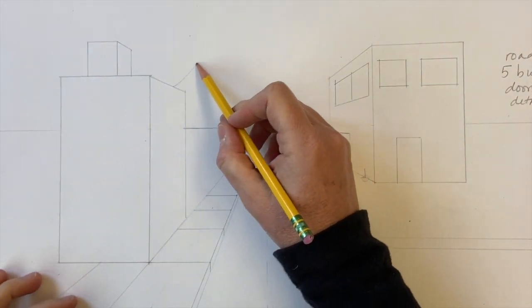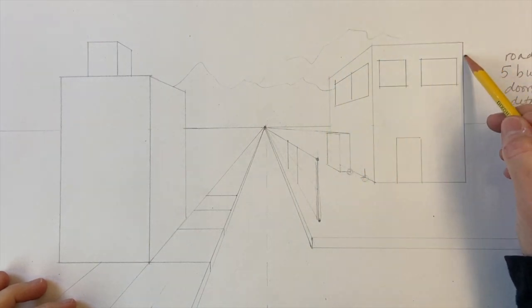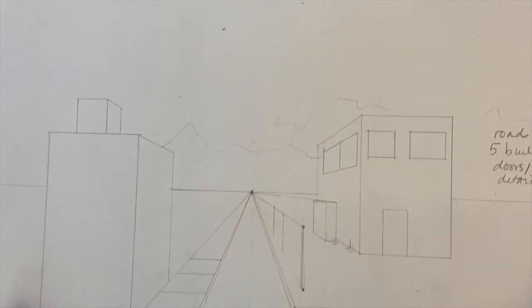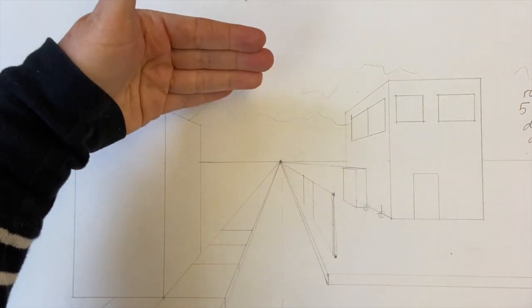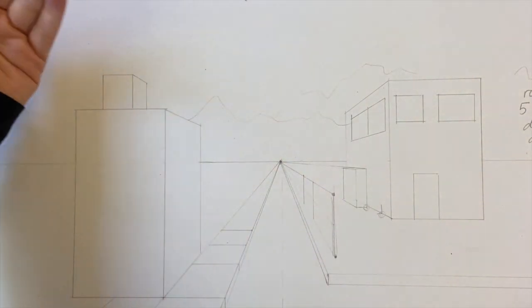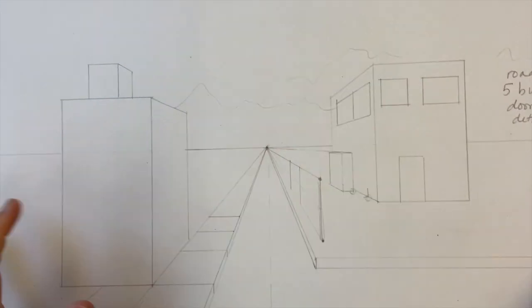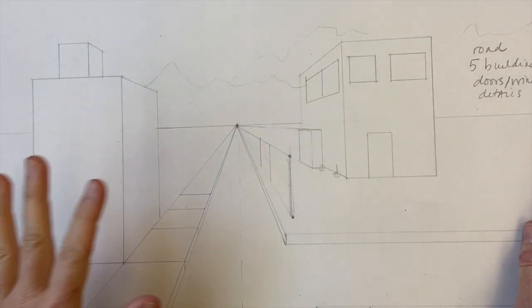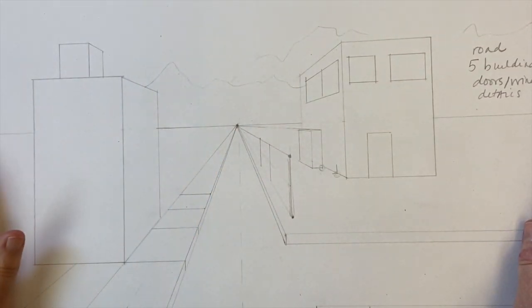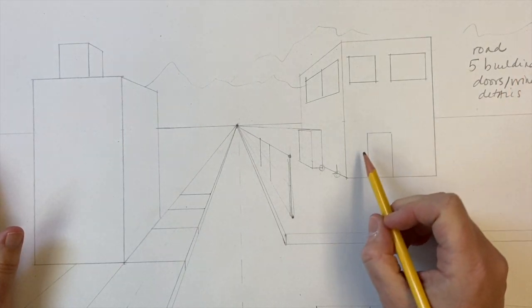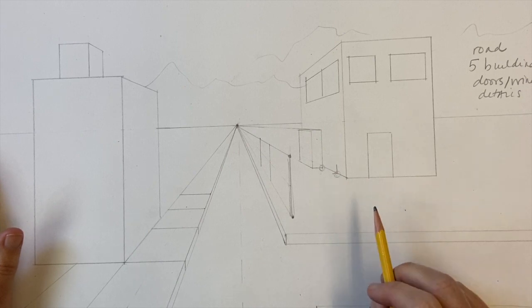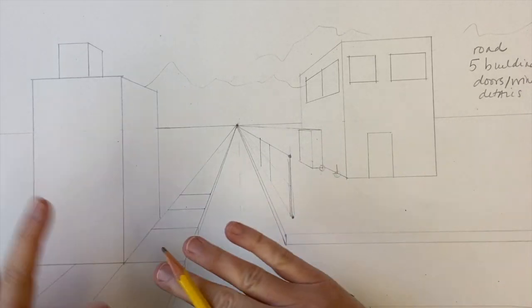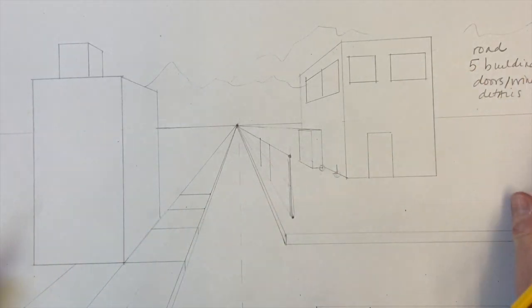At that point, if you want to make a mountain range back here, kind of loosely, that will at least give us the feeling that it doesn't go on for eternity to endless space. One word of caution, have fun with this, but the details are these sorts of things, the one-point perspective details.